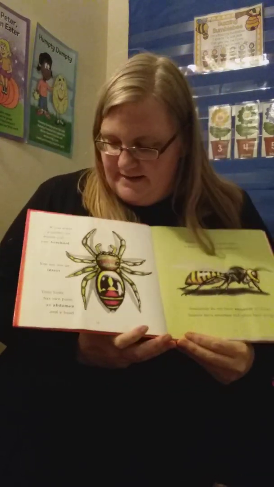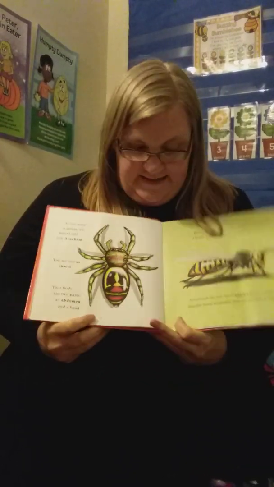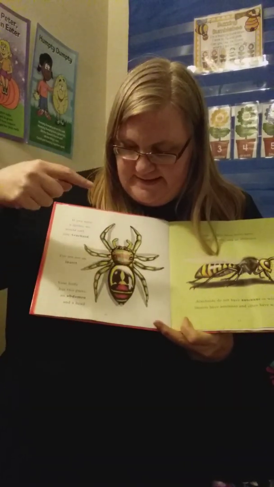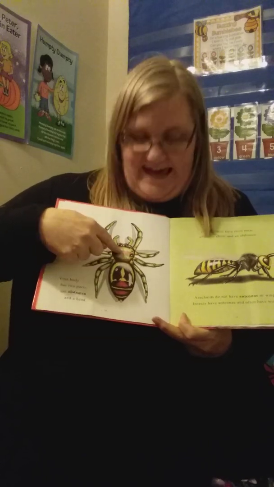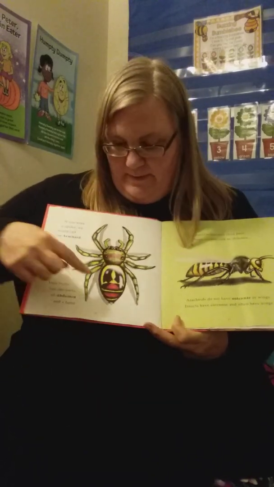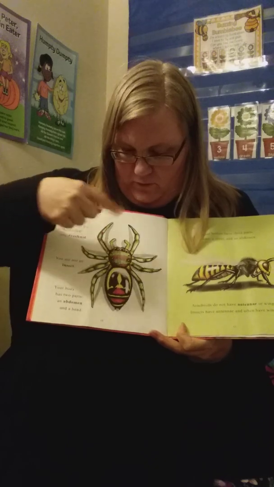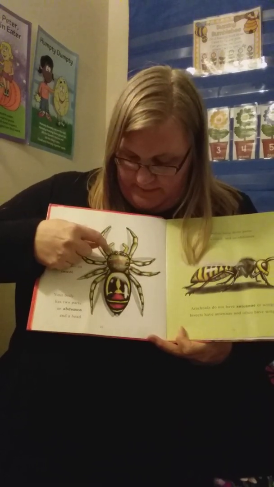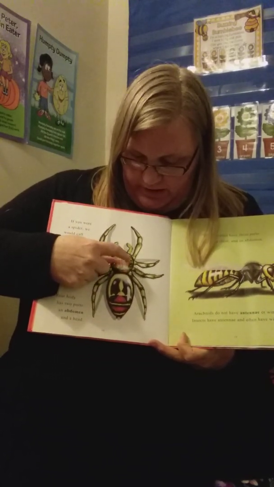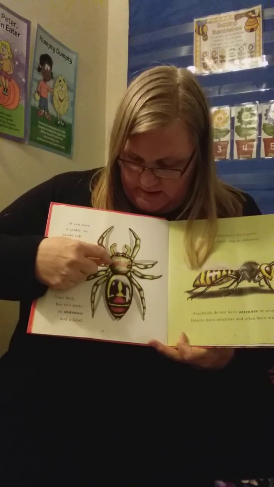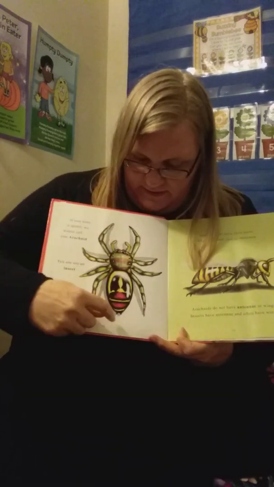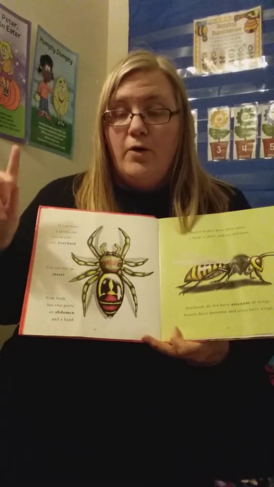If you were a spider, I would call you arachnid. You are not an insect. Your body has two parts, an abdomen and a head. Okay? We talked about that, remember? 1, 2, 3, 4, 5, 6, 7, 8 legs. There's the pedipalps, and you see the eyes here? 1, 2, 3, 4, 5. Looks like this one might have 6 eyes. And then down here is the spinneret, where they make the web.